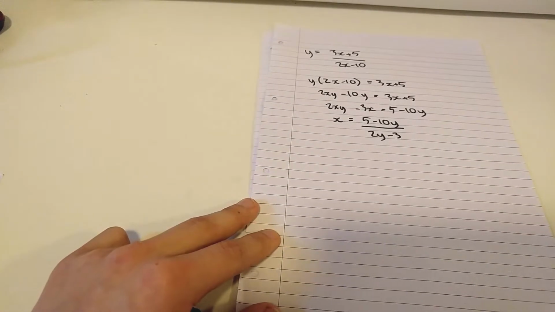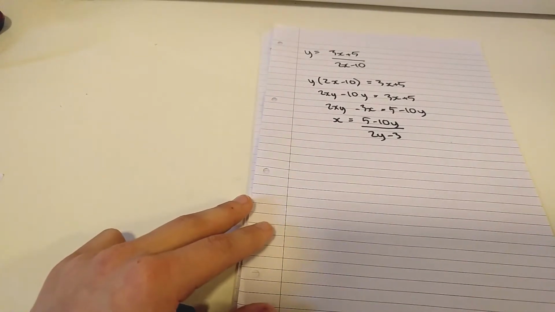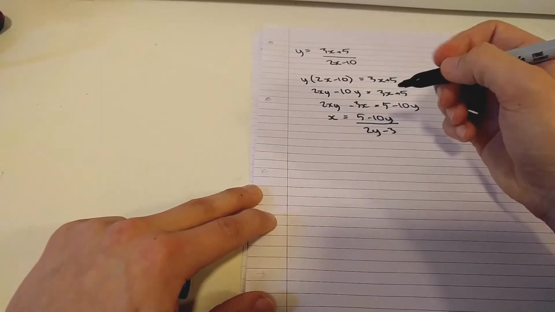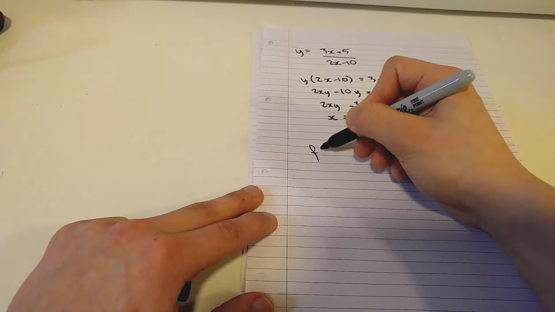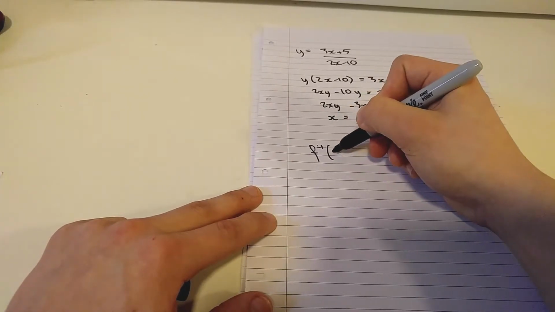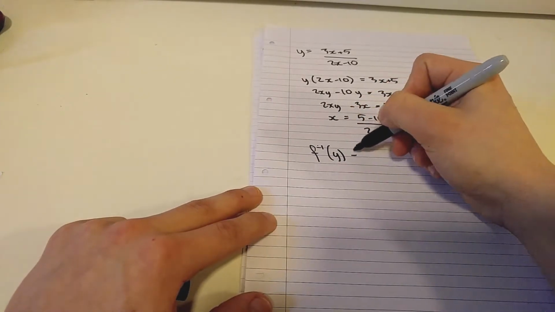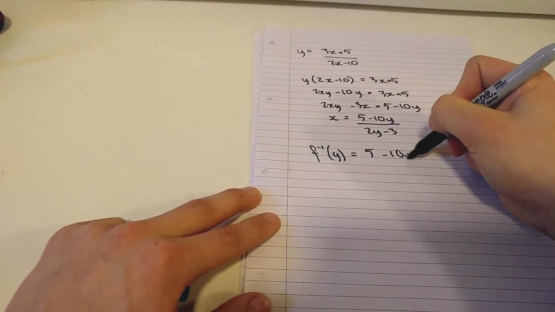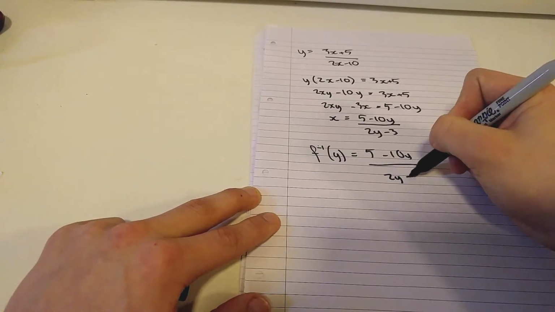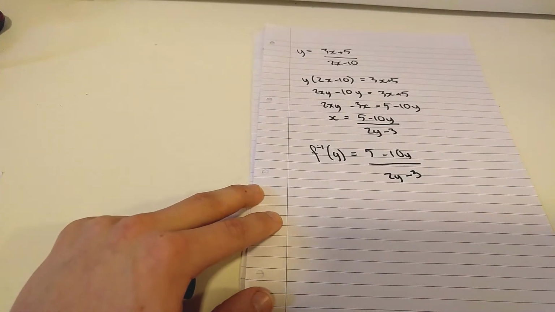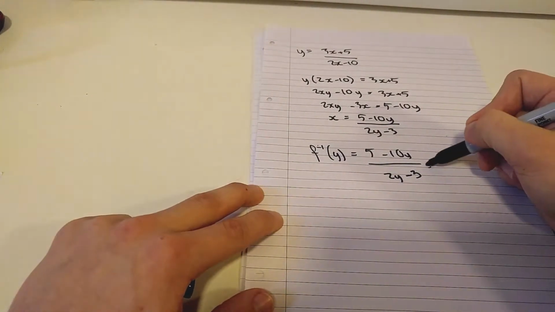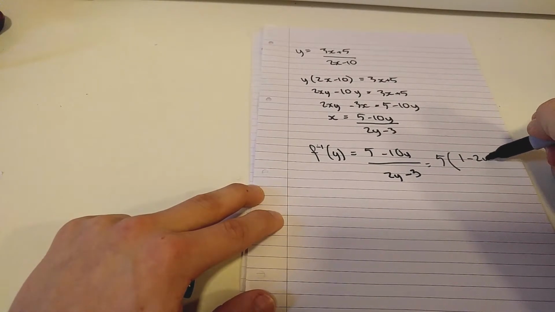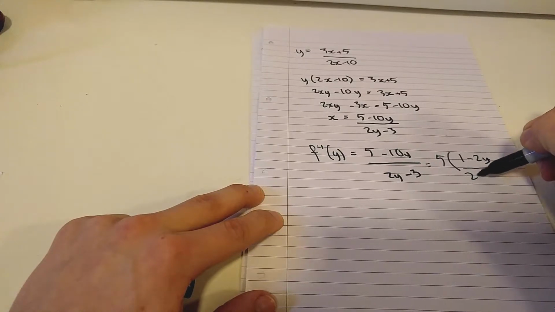If we do the same steps to find its domain and codomain, we will find that the inverse function f inverse of y is equal to 5 minus 10y over 2y minus 3, which is in fact equal to 5 times 1 minus 2y over 2y minus 3.